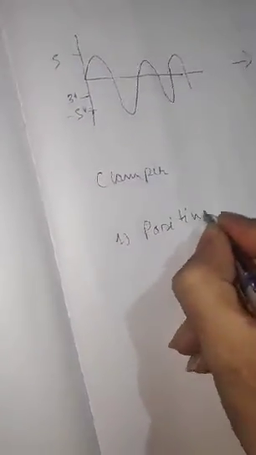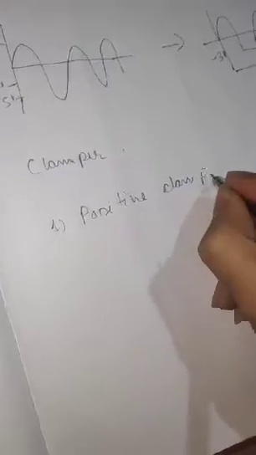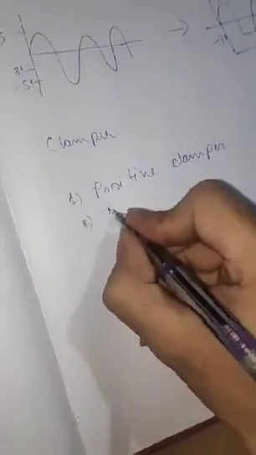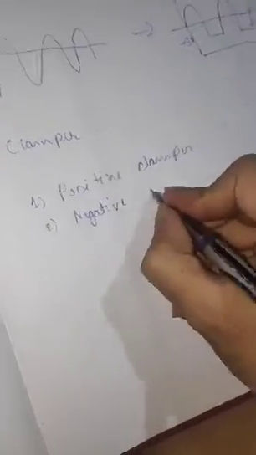A clamper circuit produces an output similar to the input, but it is shifted in DC level. However, a predetermined DC level is deliberately inserted in the output voltage. The clamper is sometimes called a DC inserter. Peak-to-peak amplitude of output of a clamper will always be equal to that of input. We have two types based on DC shift of input. That is, number one is positive clamper, and second one is negative clamper.